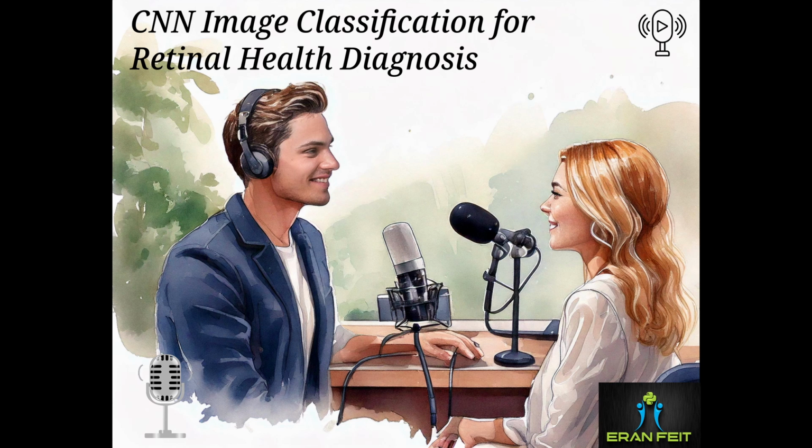Are we talking about replacing doctors with computers? That's a common concern, but I don't think that's the goal here. It's more about giving doctors a powerful new tool. The AI can do the initial screening, analyze tons of images really quickly, and flag anything that looks suspicious. Then the doctor can step in, review the results, and make the final diagnosis. So it's more like a collaboration, a partnership. Exactly. That makes me feel better.